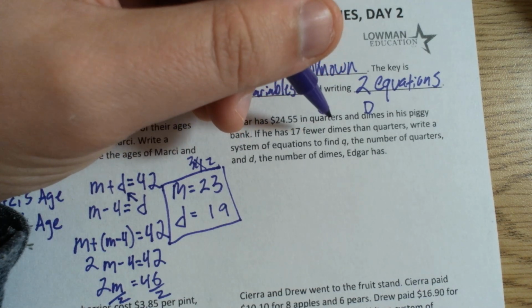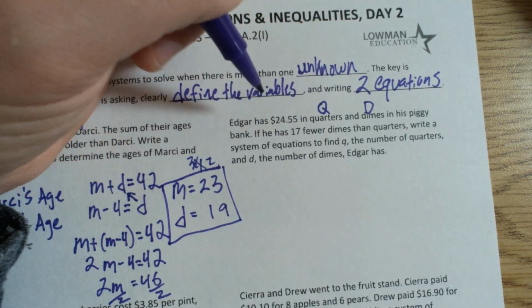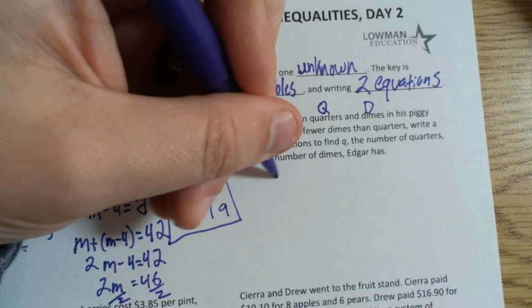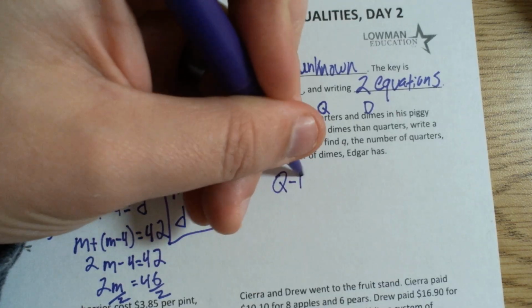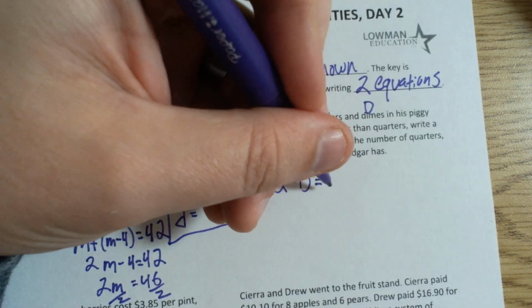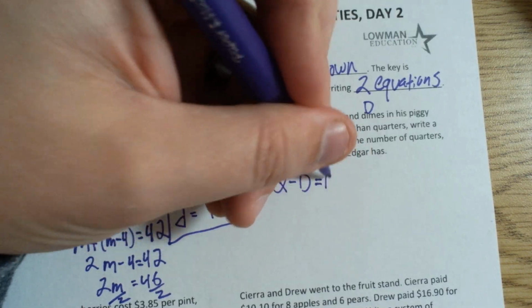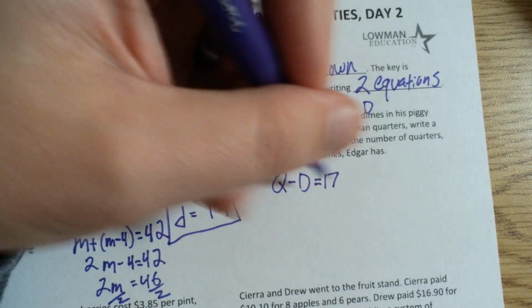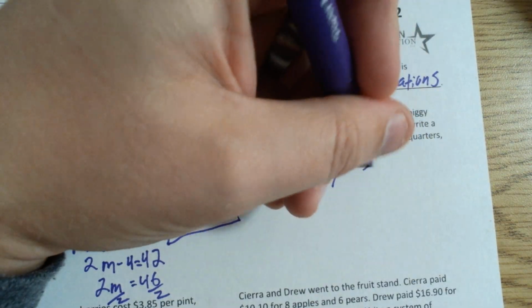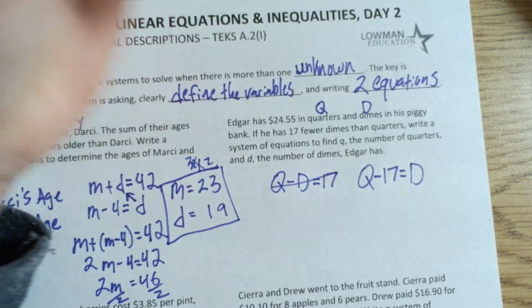So I would say, when we're looking at the number of quarters versus the number of dimes, if I say Q minus D, so quarters minus dimes, equals 17. Or really, I guess the better way of writing that, that you'd probably see a little easier, is quarters minus 17 equals the number of dimes.